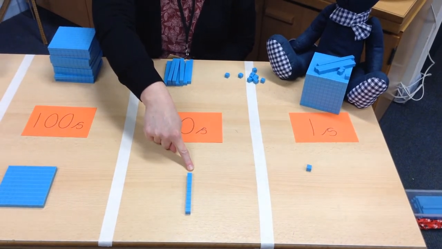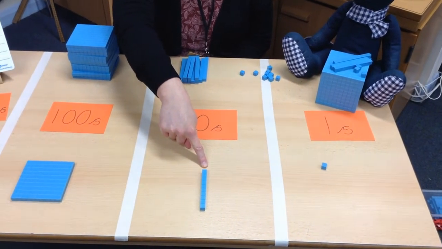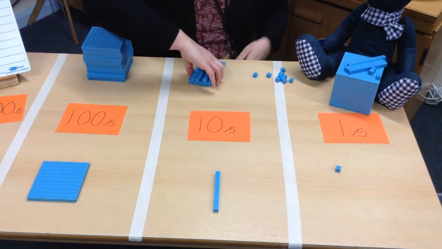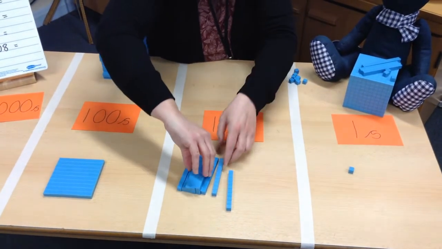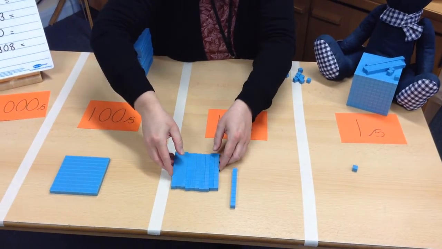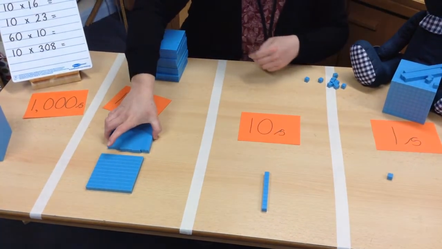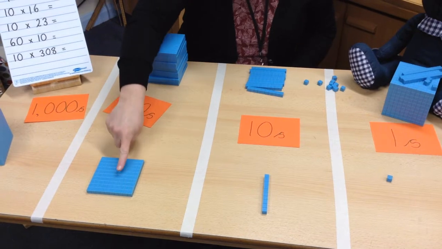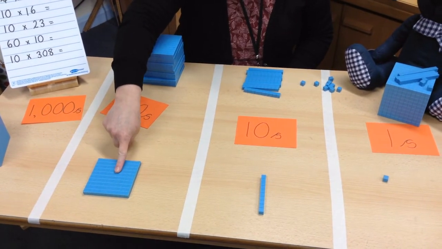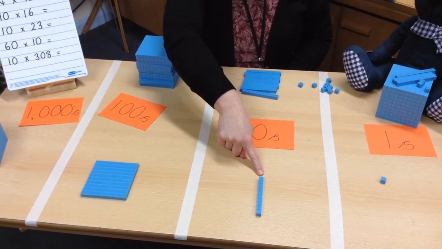If we wanted to multiply 10 by 10, if we've got 10 ten times, you can see that's the same as 100. So 100 is 10 times greater than 10.